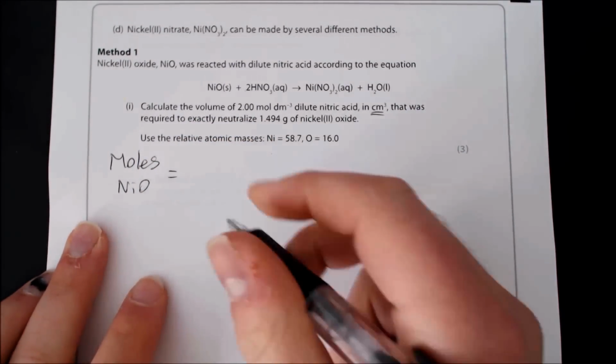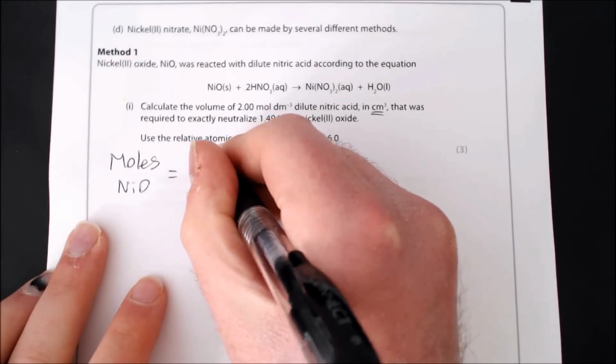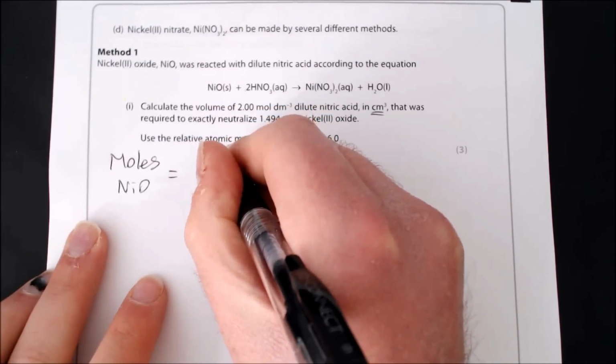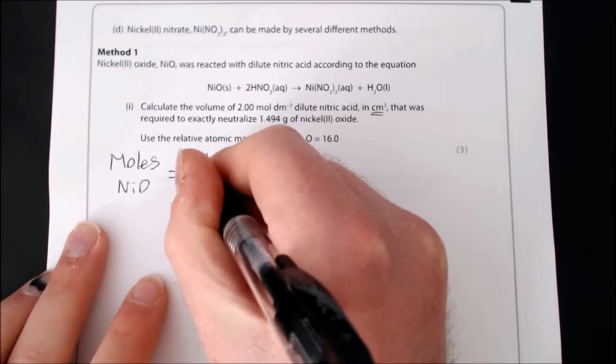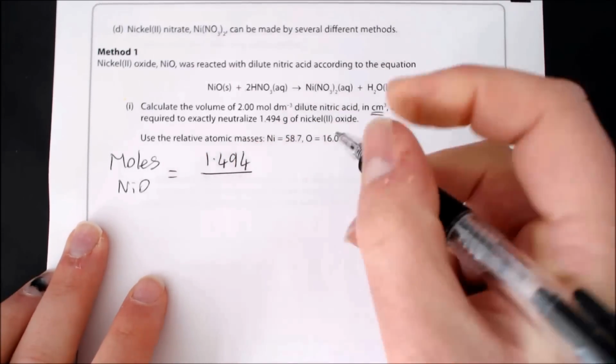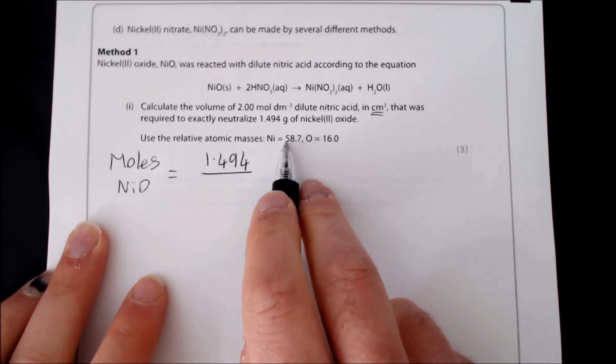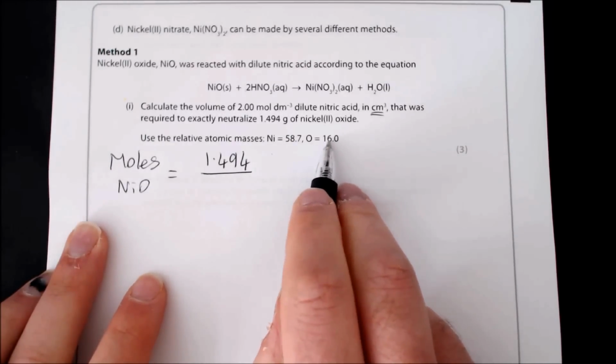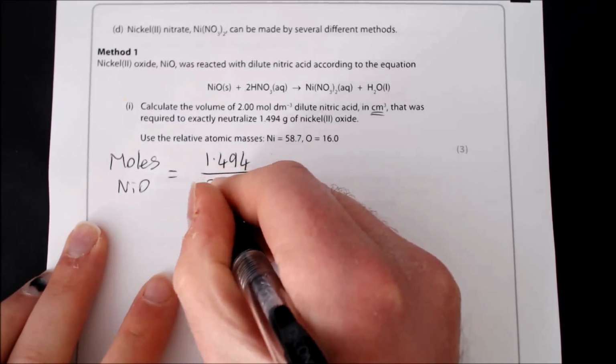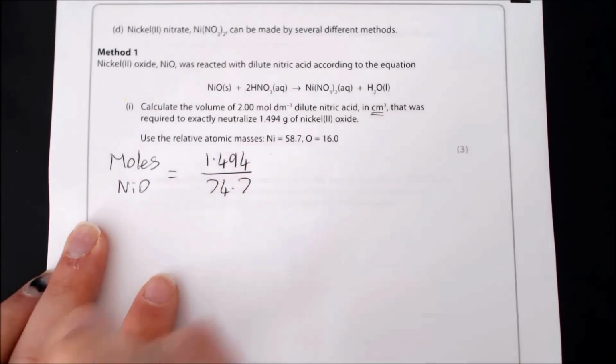So it's quite a strong pattern, as you can see. Right, so moles of nickel oxide, so moles is mass, which is 1.494, divided by the molecular mass of nickel oxide, which is going to be 58.7 plus 16, which is going to be 74.7.